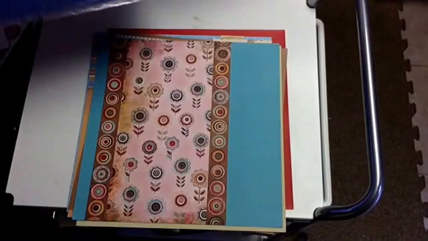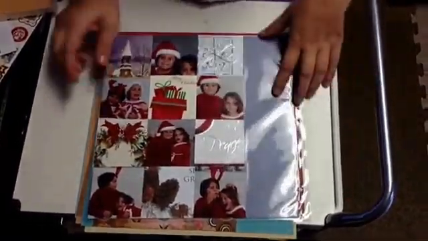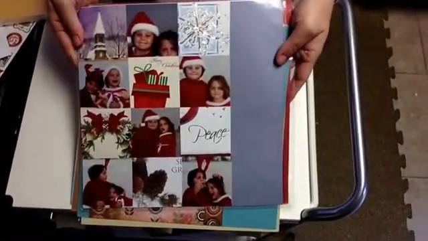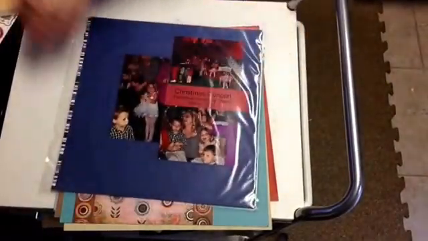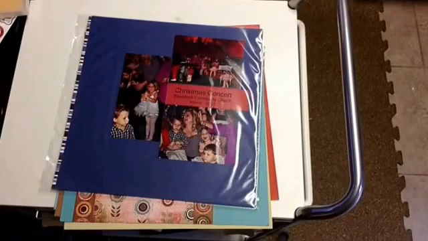These are pages where I've put not only the background, but I've also put photos. So all I need to do to that is add the title and embellishment. Same deal with that. And I have a bunch of those as well.